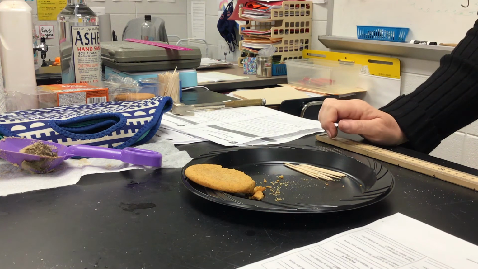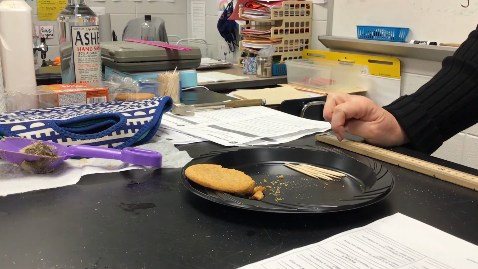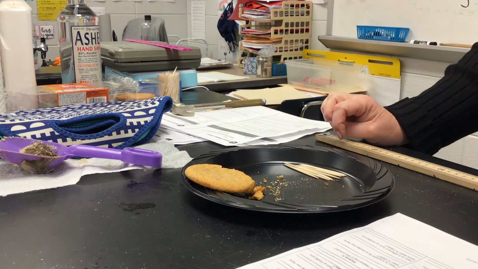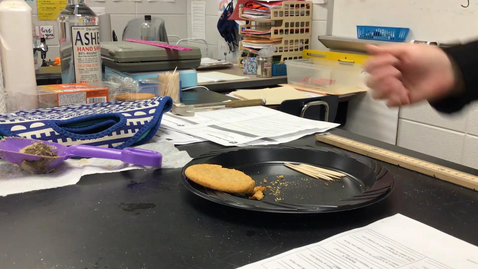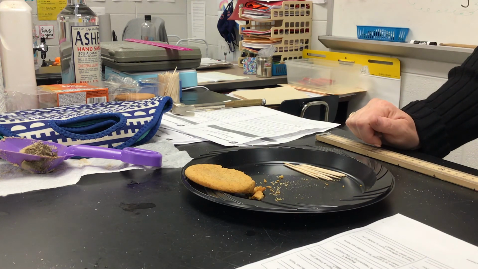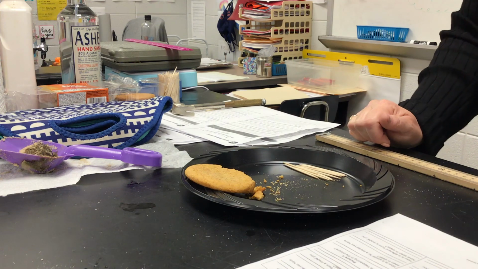And four, what do you think would happen if we pushed a whole bunch of toothpicks through the cookie at one time? It would weather it even more. Okay, while you are finishing those, I'm going to pull up the next slide we need to look at.